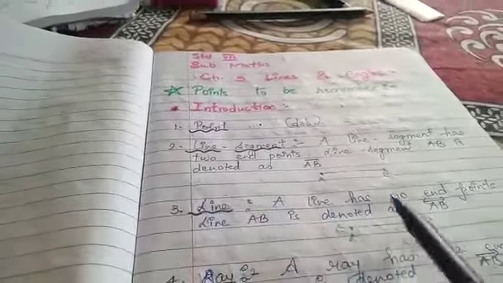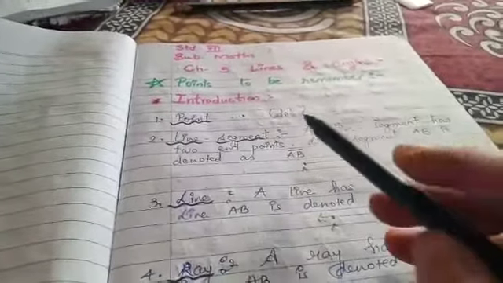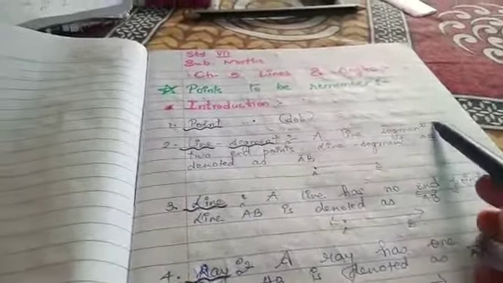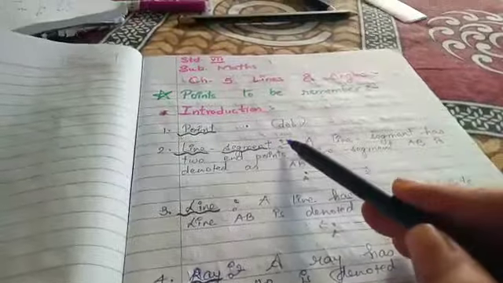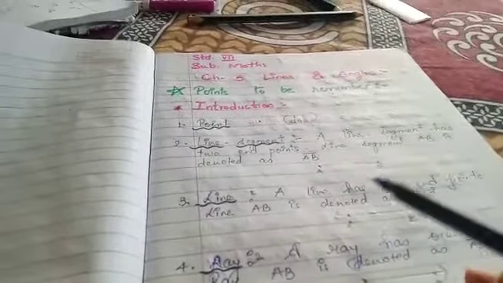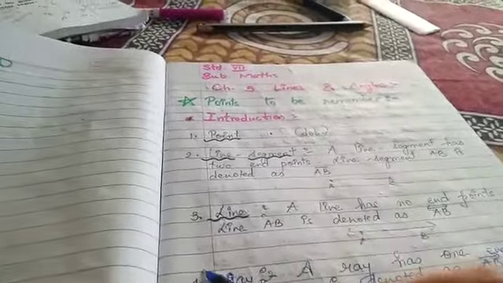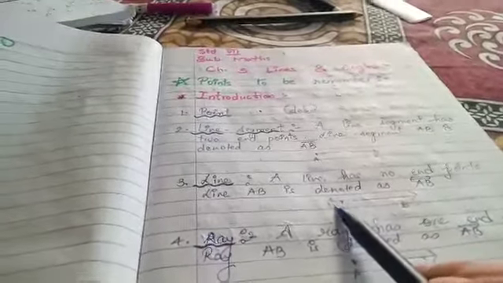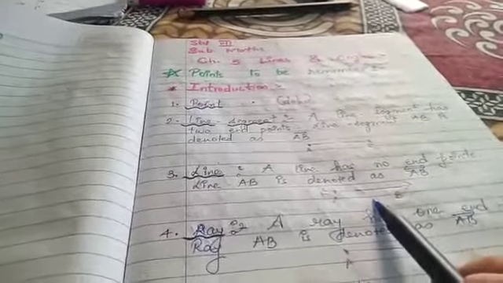And what is a line? A line has no end points, means there are a lot of dots in the plane figure. When we are joining all the dots, it forms a line. It extends either this side or this side. It has no end point. This is called a line.